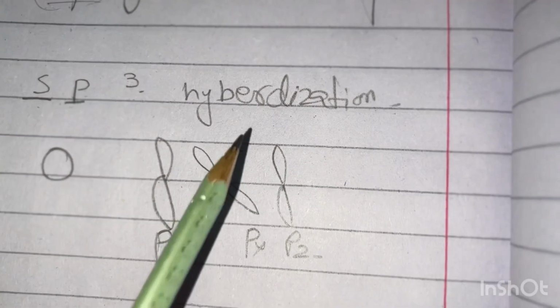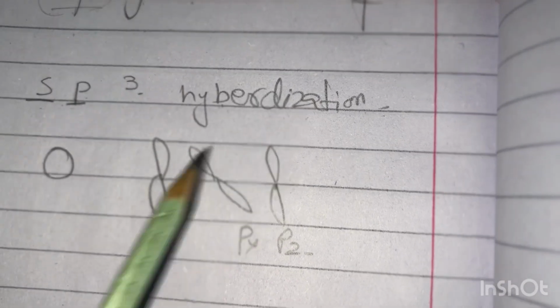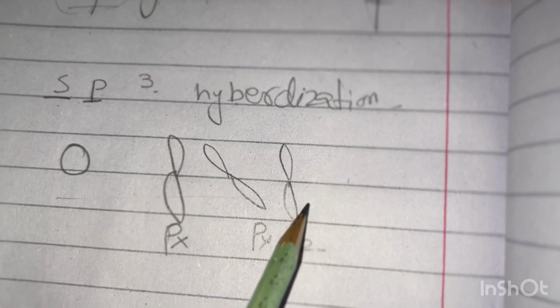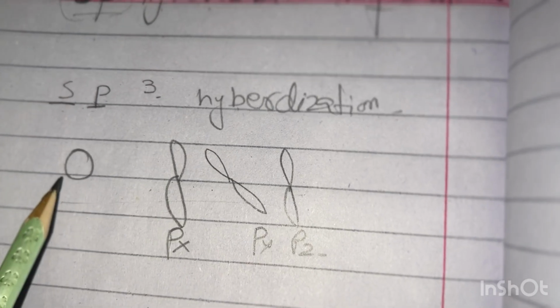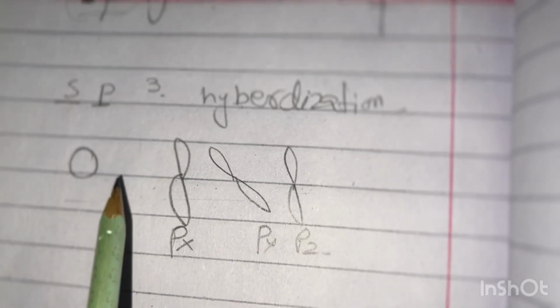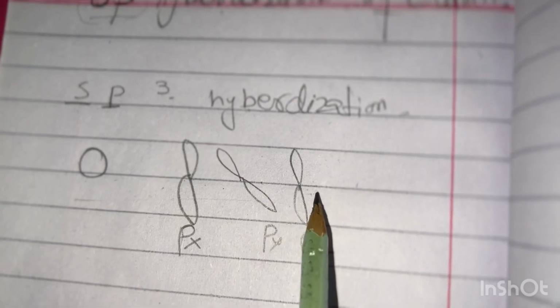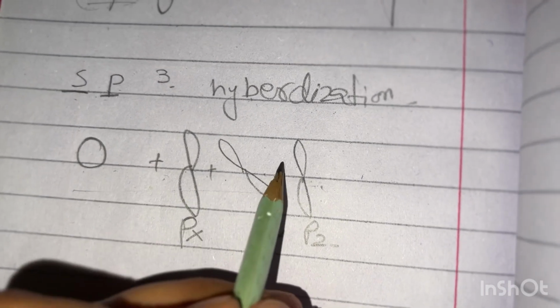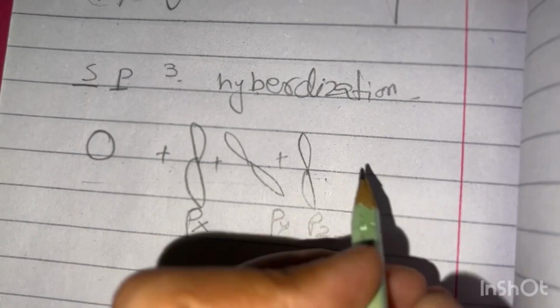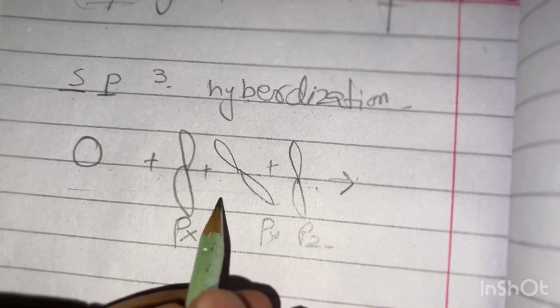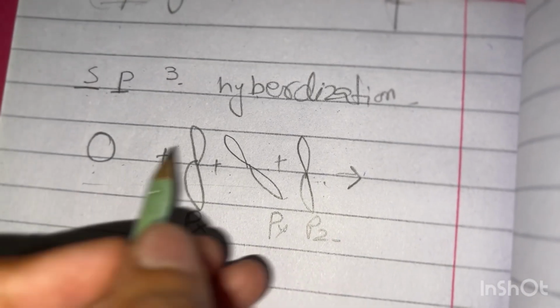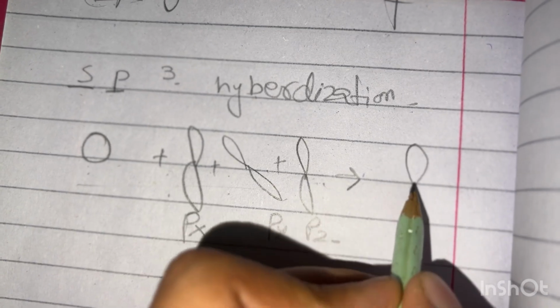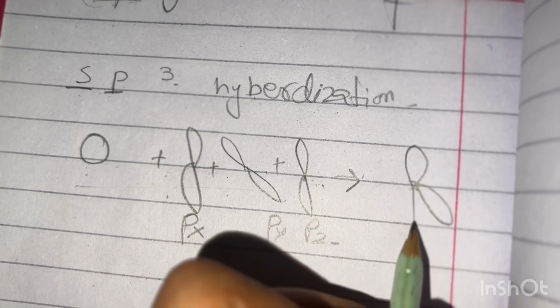Okay, hybridization means mixing of the orbitals. These three and this one, a total of 4 orbitals, undergo mixing. Okay, you can add a plus sign in between them. When they mix, because there are a total of 4 orbitals, they form 4 different orbitals having this shape.